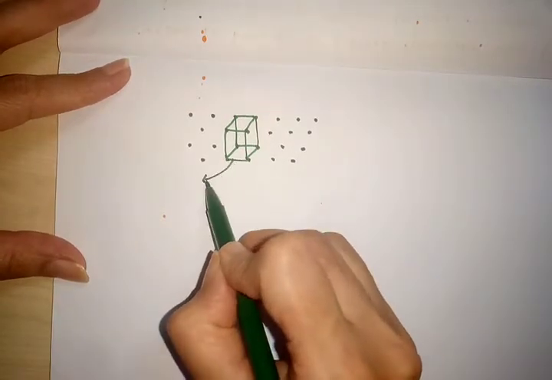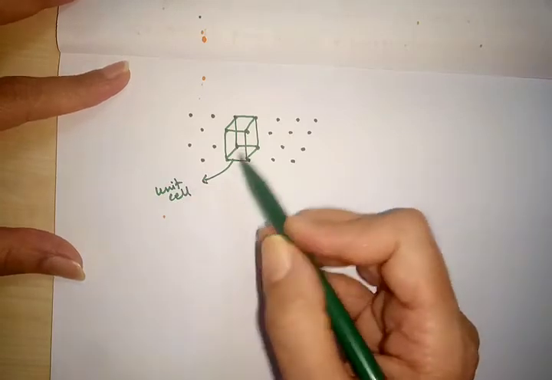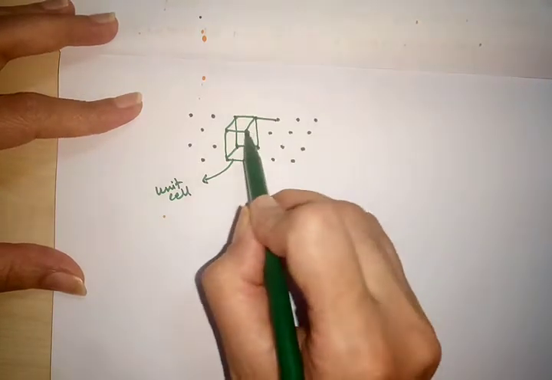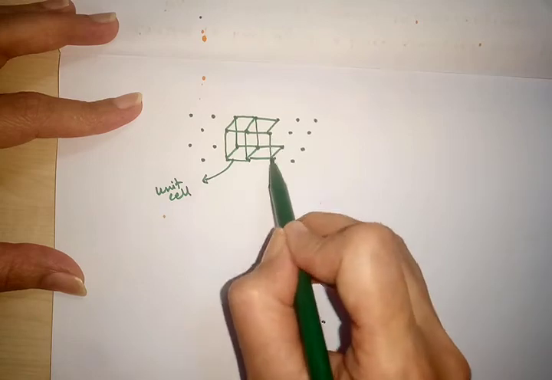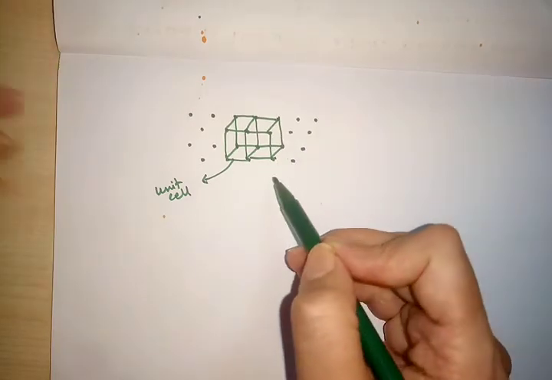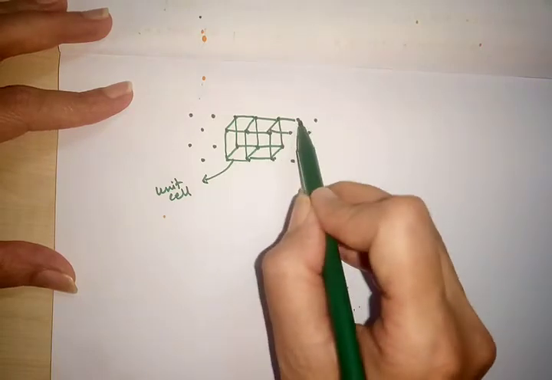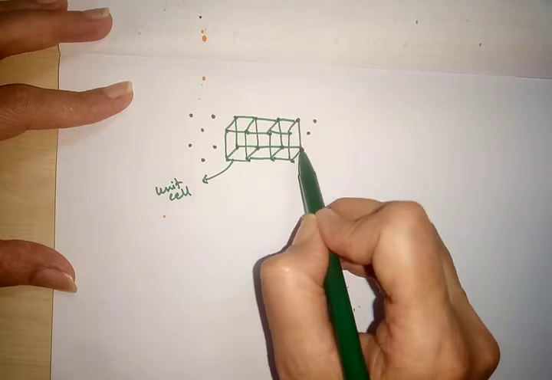Now this number of unit cells will form a lattice. Now you can draw further also this way. You can extend this, you can join this way, this is the second unit cell, and so on. So this way you go on joining the points and you will be getting the unit cell.